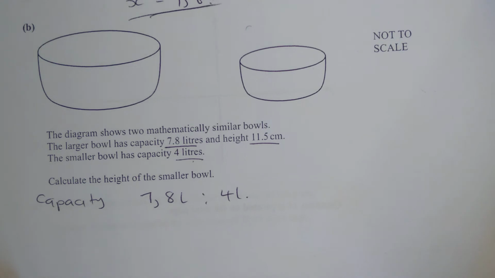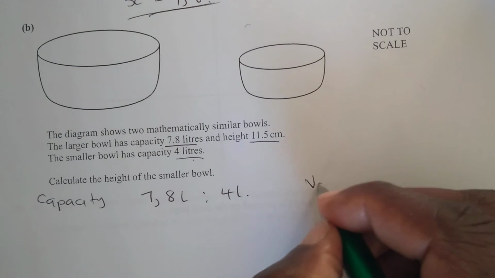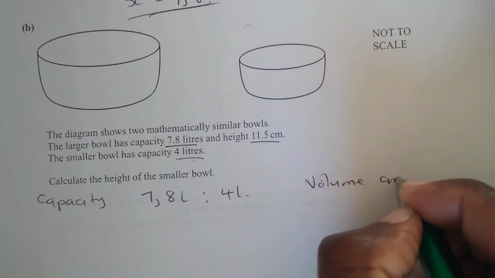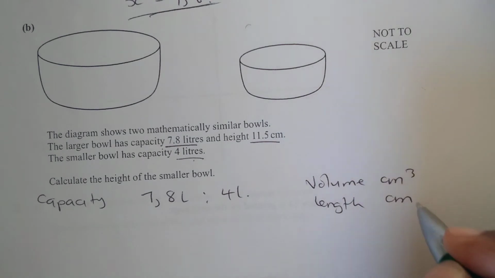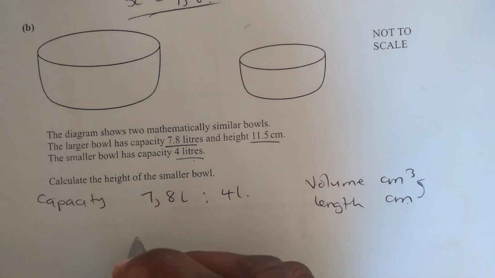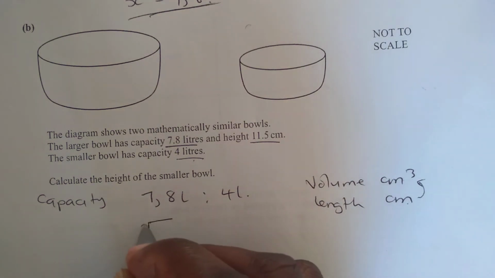And capacity, remember, it is volume. So for you to obtain a volume from a length from a shape with sides, you have to cube the length. So for example, volume is given in cubic centimeters, but the length is given in centimeters. So from centimeters to cubic centimeters, you have to cube them. It means vice versa is the cube root. So these are supposed to be cube rooted.